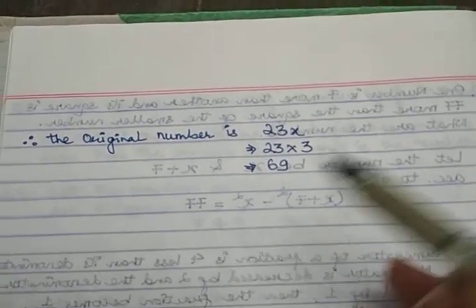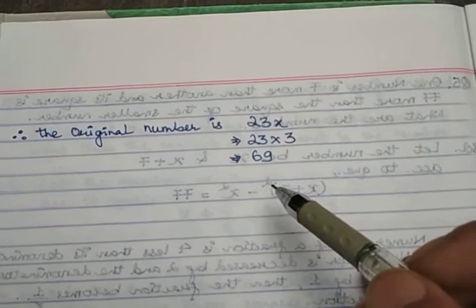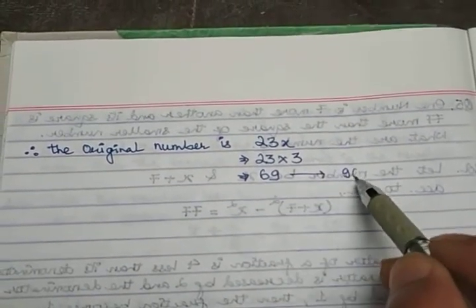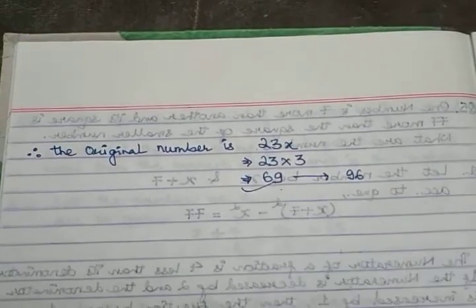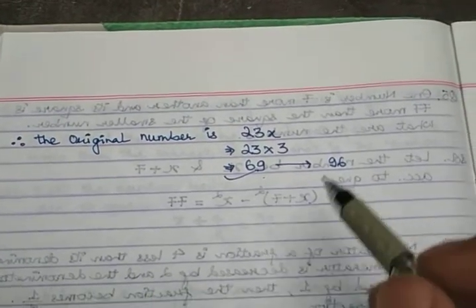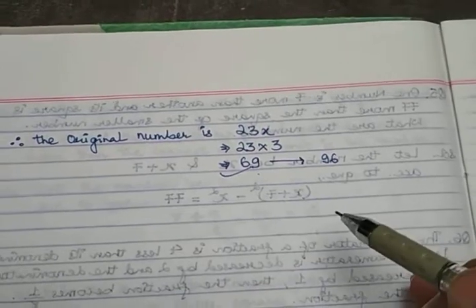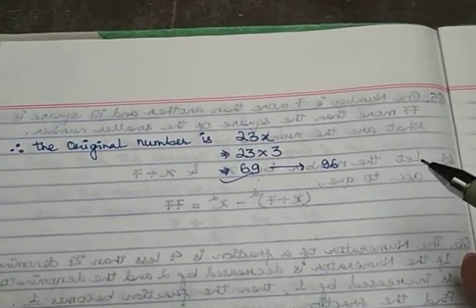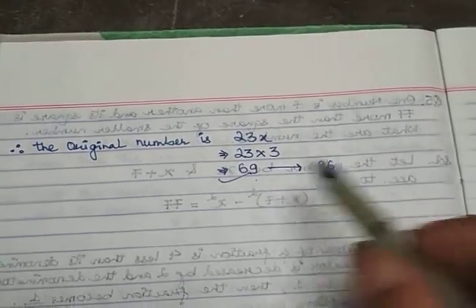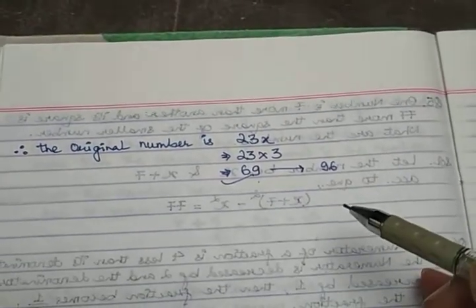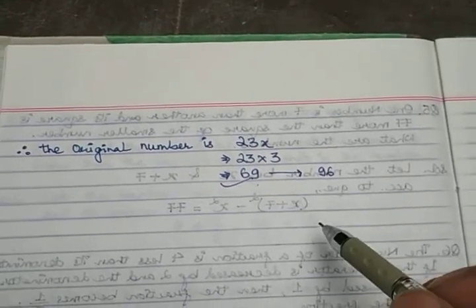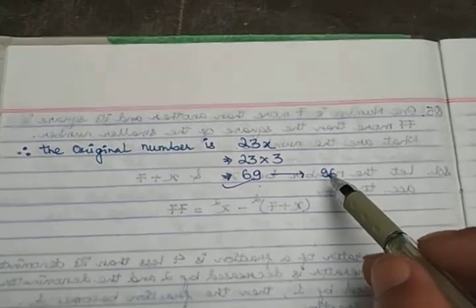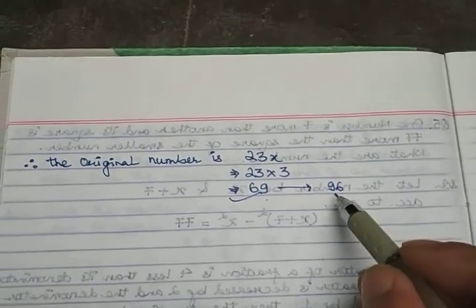If you want to cross check it, then what was the condition? When the digits are interchanged, what will you get? You'll get 96, isn't it? This is our answer. Remember, 69 is our answer. Now I'm just telling you how to cross check your answer. If you are confused whether you are correct or not, then simply follow from the answer whatever your question was. When we interchange the digits, the number obtained was greater than the original number by 27. So 96, now let's check.